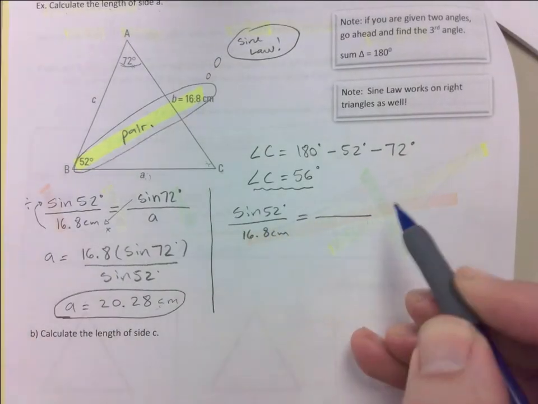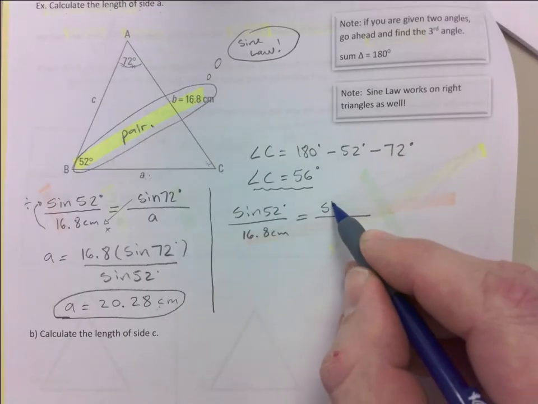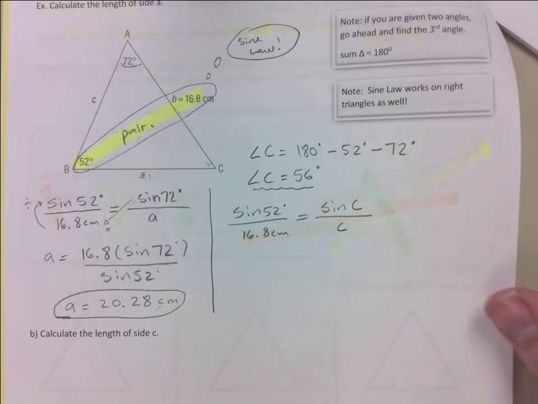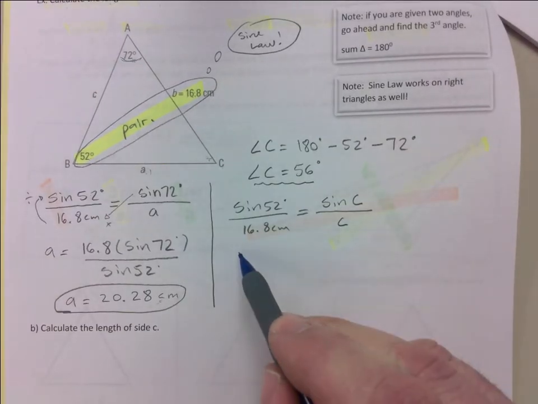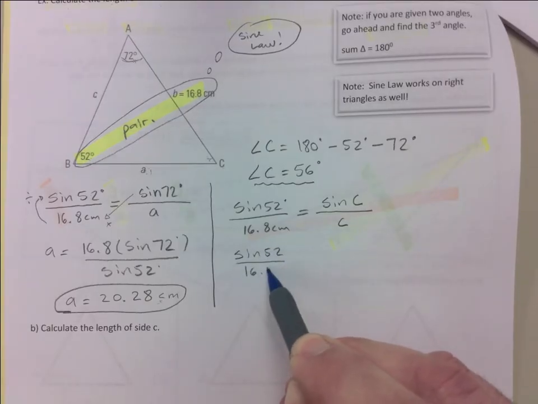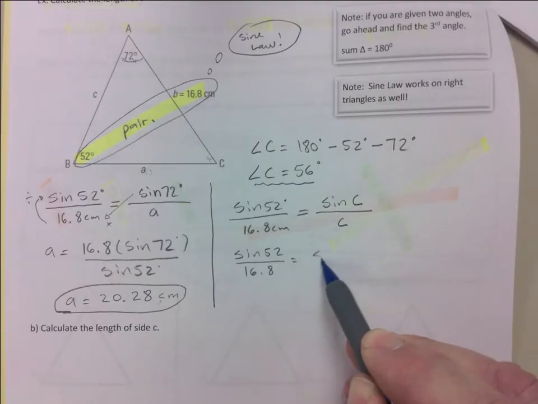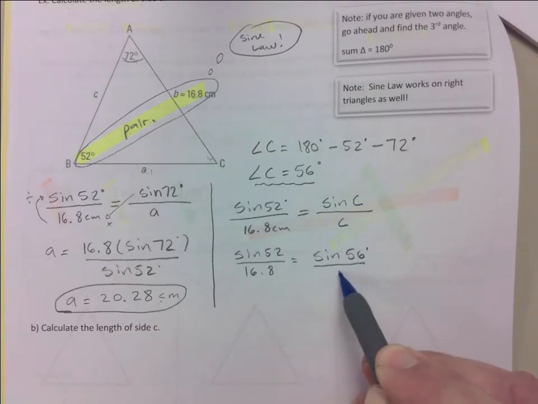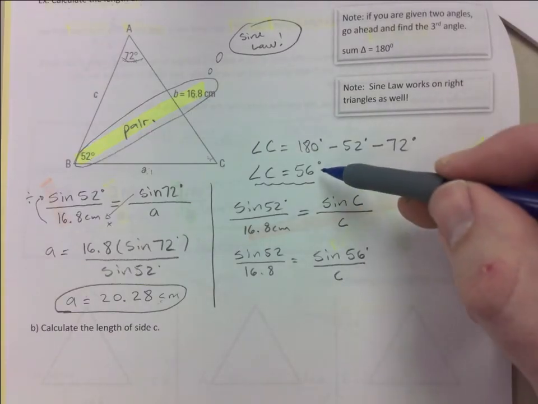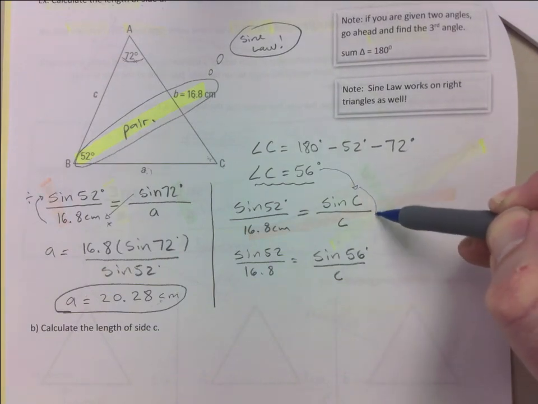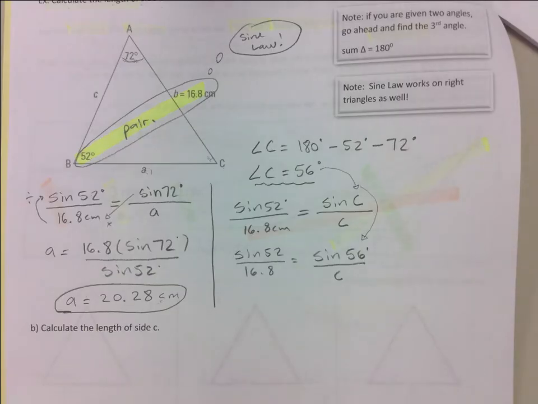And now I'm going to go sine of C. Let's do this first just to help us out. Sine of C over C. Copy this again. Please don't try to save a few seconds, okay? And ignore or make a notation error. So this 56 goes in there, which appeared over here.